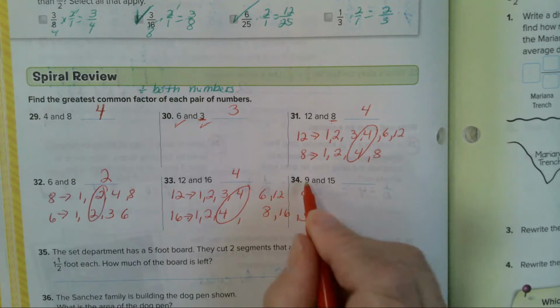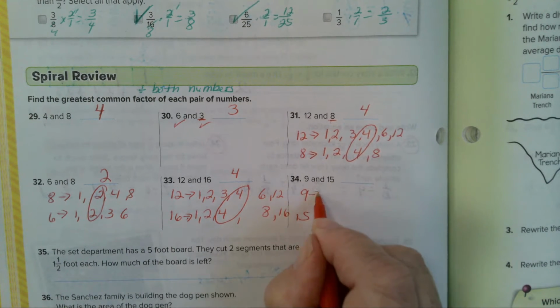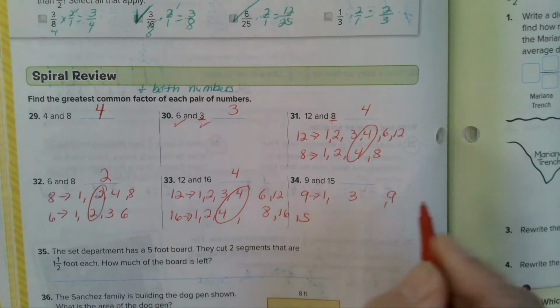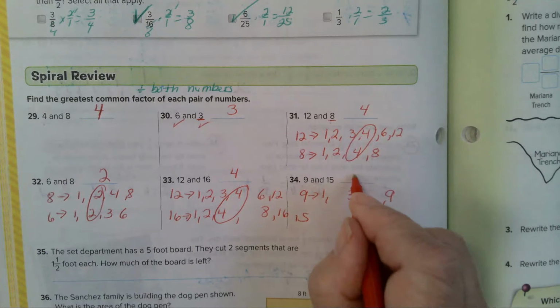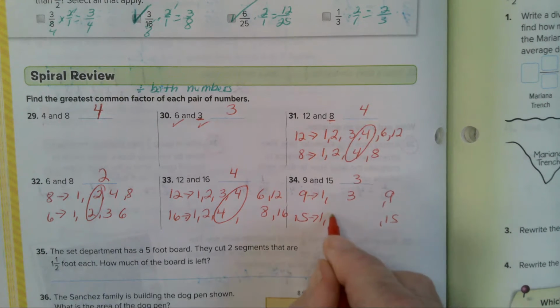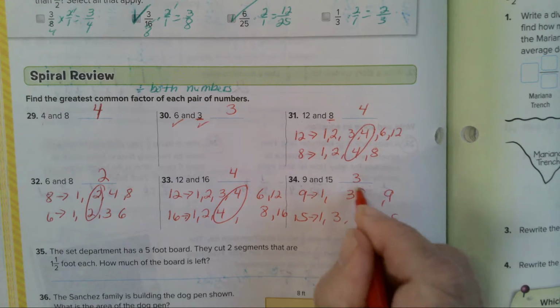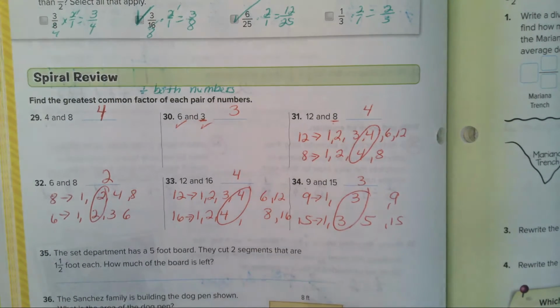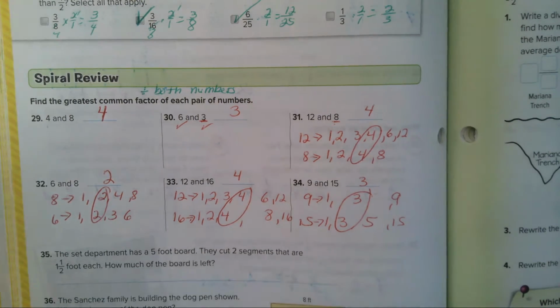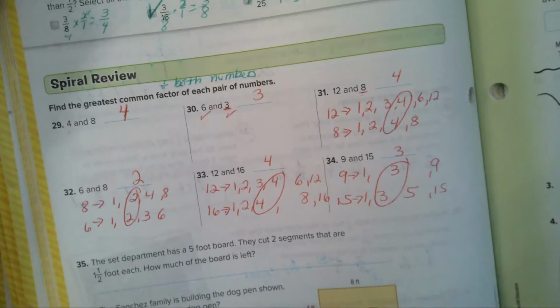Will 9 divide 15? No, so let's see which factors of 9 will divide it. Will 3 divide 15? Yeah, it's going to be 3, isn't it? 1 times 15, 3 times 5. They both have a 3. Any questions?